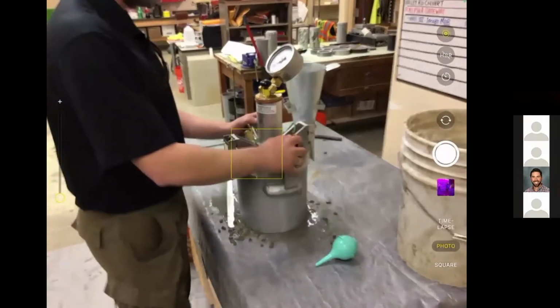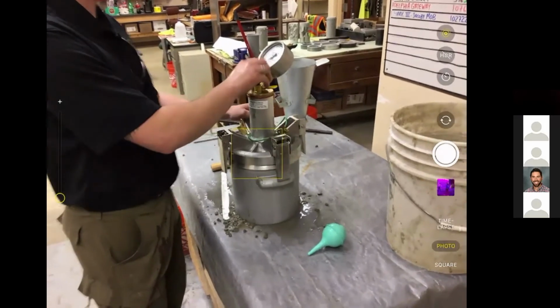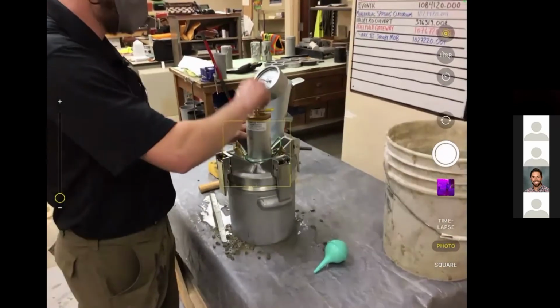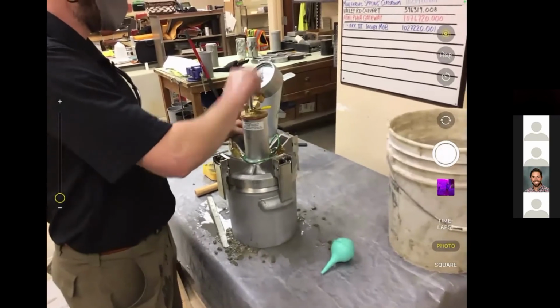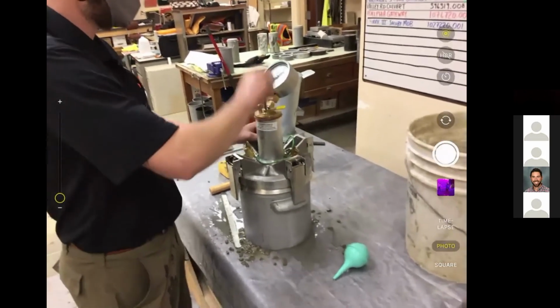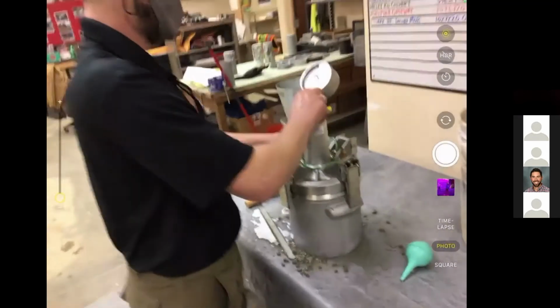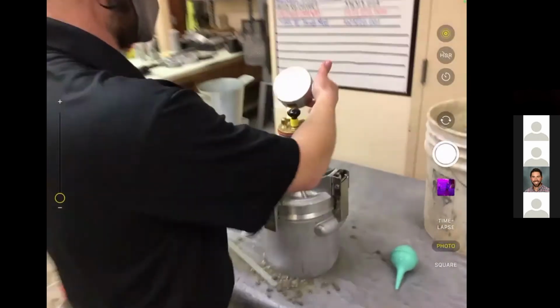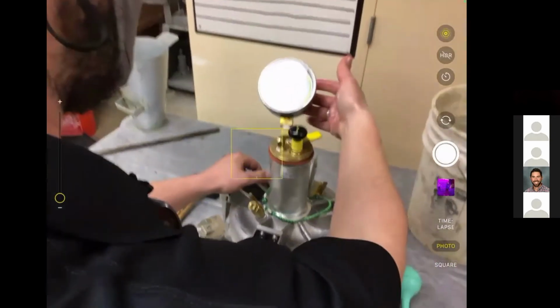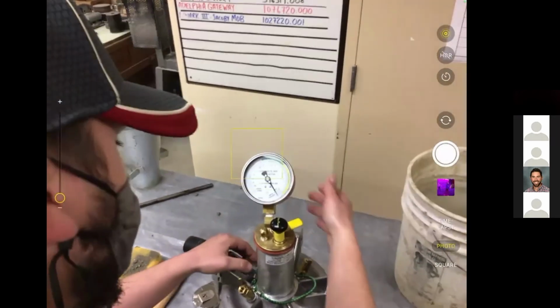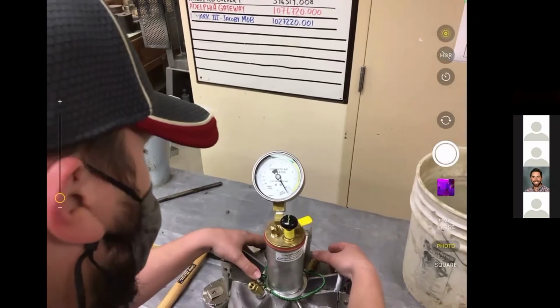All right, so now before we close these up, we're going to pump this up to our initial pressure line here. Give it a little tap. Wait for it to stabilize. Okay, we're good to go. We're going to close these up.